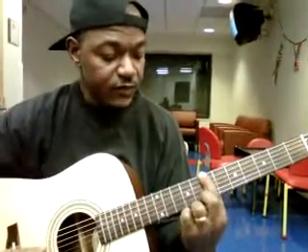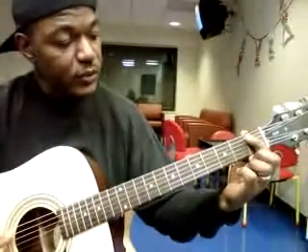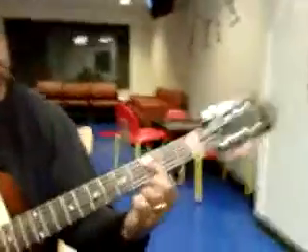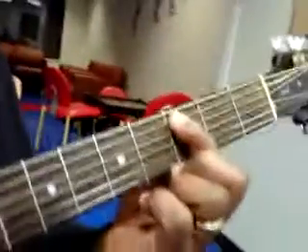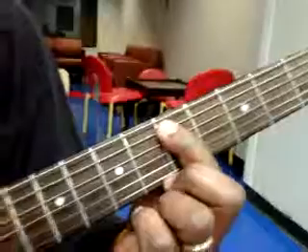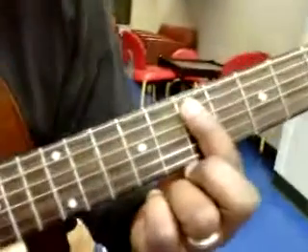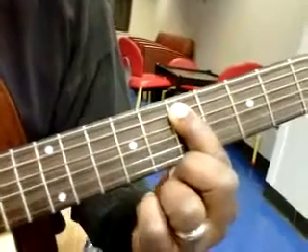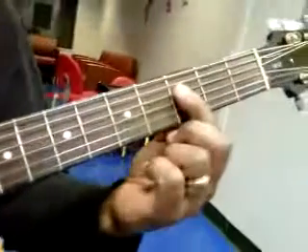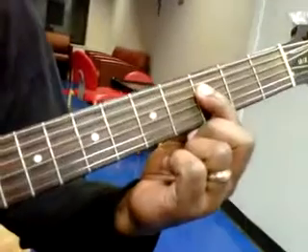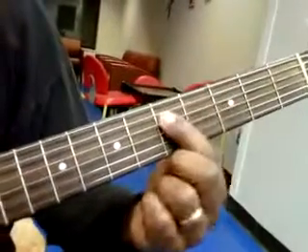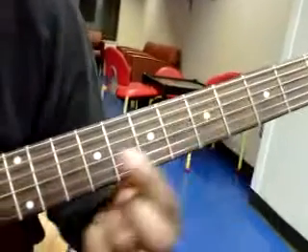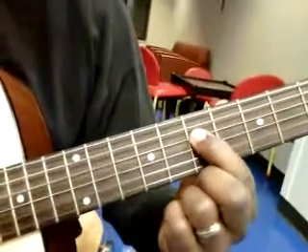Okay, and we're going to stop here for now and go on to the 5th string. Third fret is a C. 5th fret is a D, and the 7th fret is an E. We'll do the same thing, go on to the 4th string. 3rd dot is an F. 5th fret, or the 2nd dot is a G, and the 7th fret is an A.